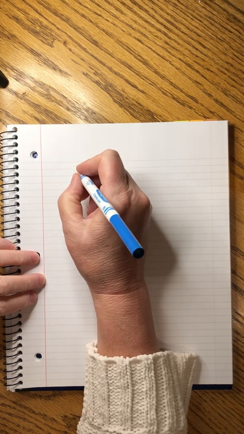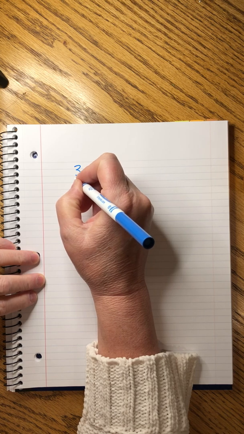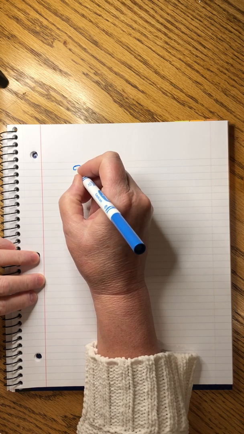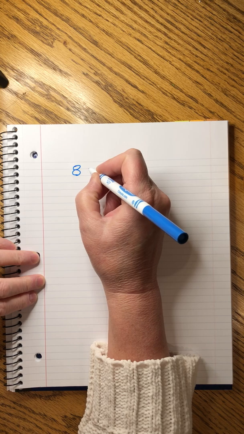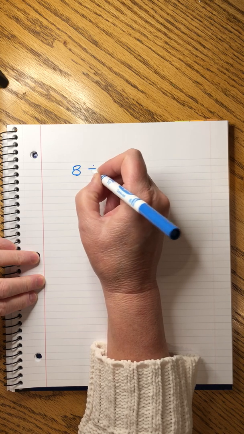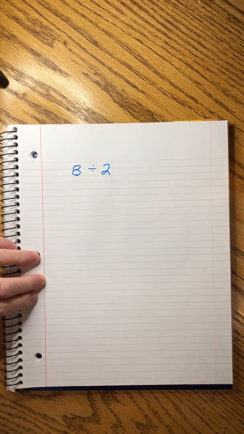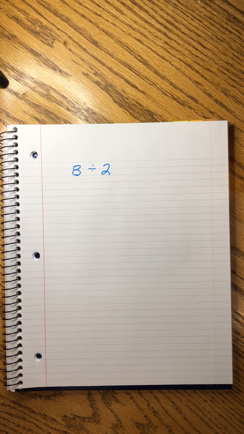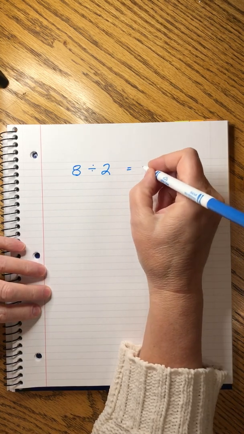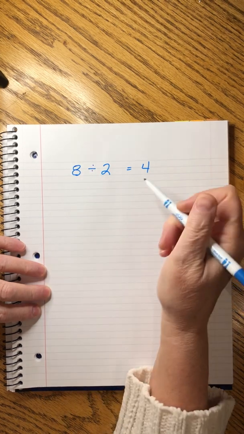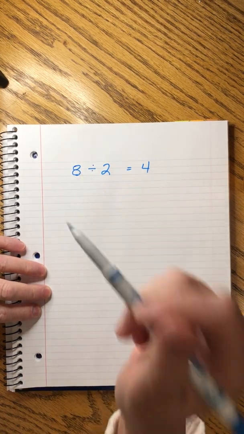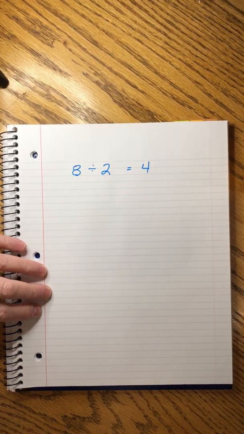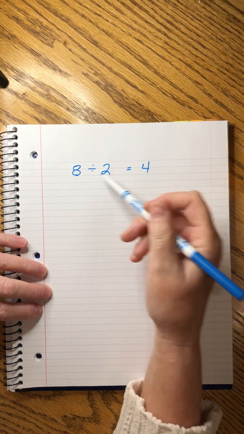Let's take the number 8. And we want to divide it by 2. Well, now you all know in your heads, 8 divided by 2 equals 4. We know that. That's a no-brainer, right? Especially if you're from a family of 4 and there's 8 pork chops for you to share with your siblings. Your parents have already eaten. You know you each get 2.